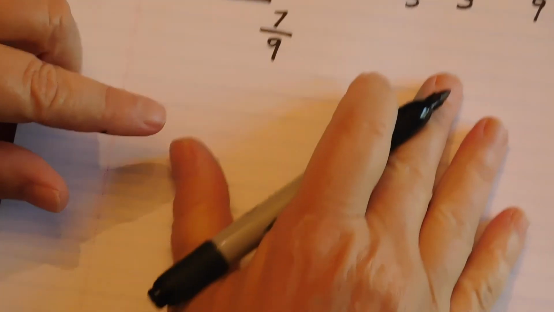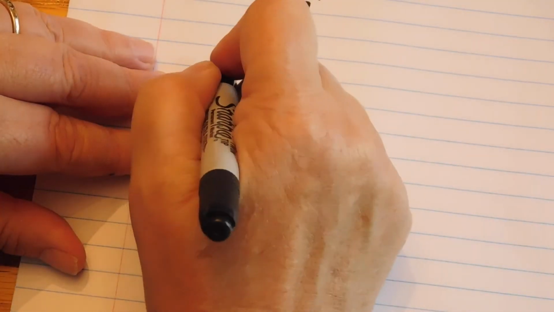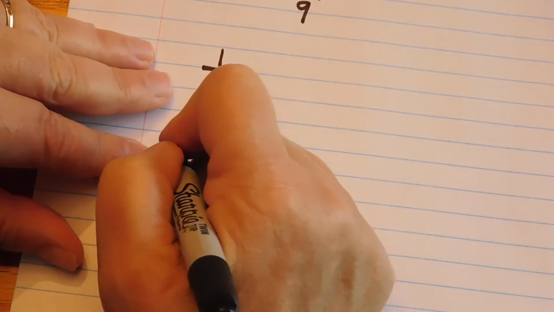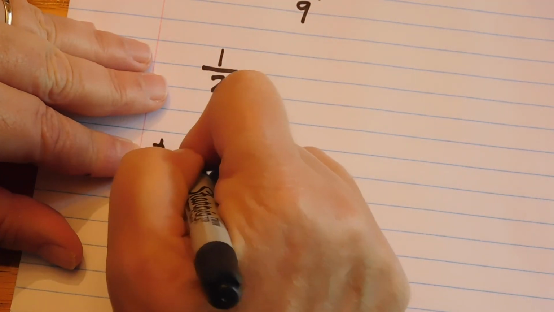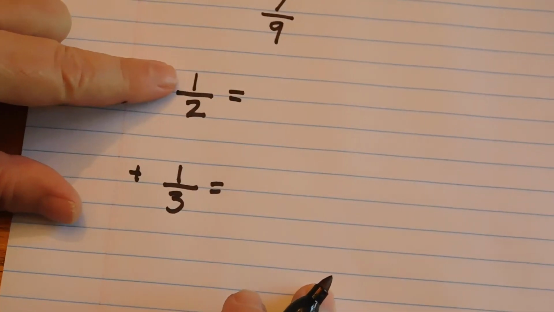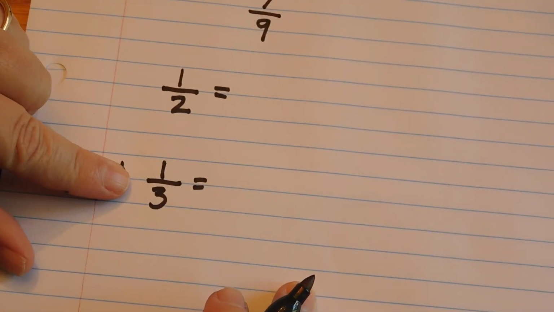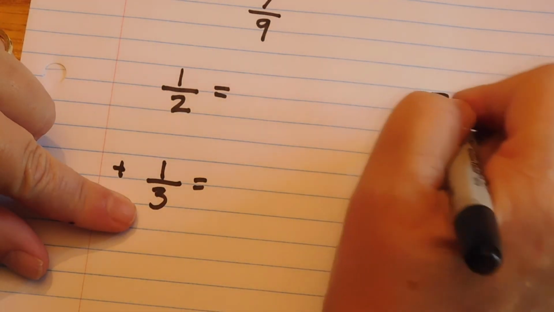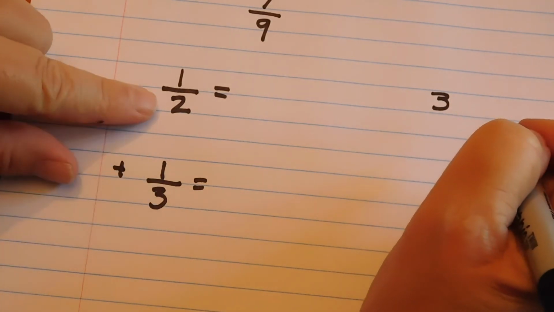7/9. Okay, let's try another one. Let's suppose we had, this one's going to be trickier. It looks like it would be easier because it looks like the numbers are easier, but it's not so much. So we're going to do 1/2 plus 1/3. So first of all, we'll see which one is bigger. That's the 3. And we're going to do multiples of 3 till we get one that works for 2.